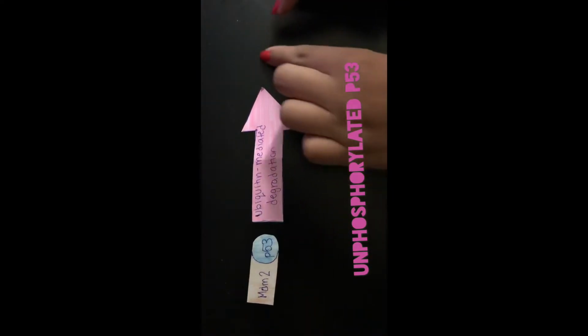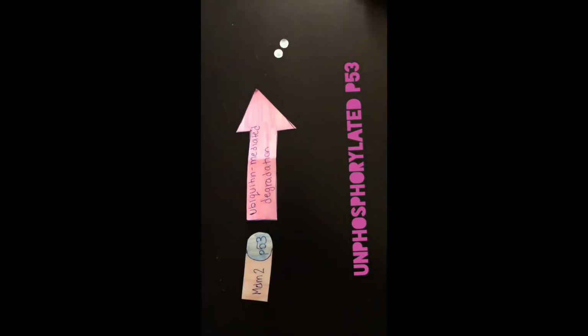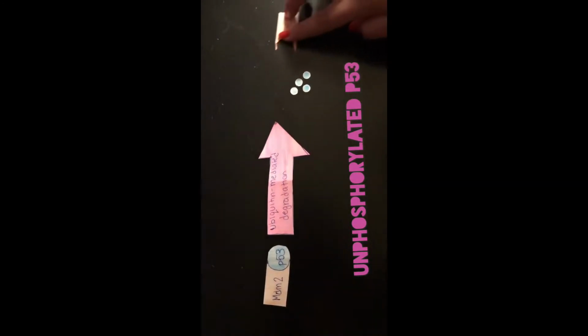However, through the binding of MDM2 and p53, it can cause the triggering of the degradation of p53. So this causes the complex to go through something called the ubiquitin-mediated degradation, which causes the p53 and the MDM2 to separate, leaving the MDM2 by itself and a degraded version of p53.